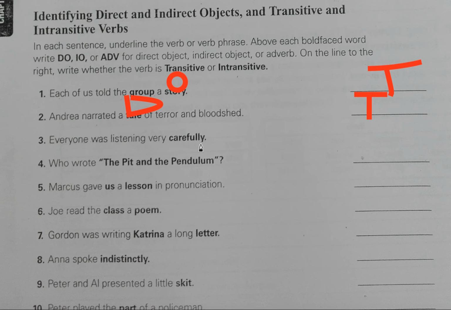Okay, number 3. Everyone was listening very carefully. So here our clue is that we have one of these ly words. And what do we know about ly words? Did you say they're adverbs? Good job. So here we're going to put an A. My letters aren't working so well. So this is my A. And because it's an adverb, we'll put intransitive on the line.